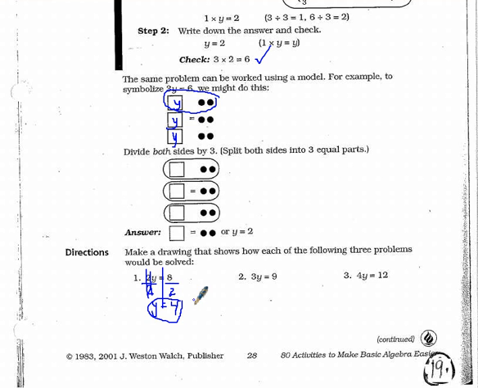Let's try number 2. 3y equals 9. Here's our variable. It's being multiplied by 3. We're going to undo multiplication with division, so we're going to divide by 3. Whatever we do on one side of our equation, we need to use our properties of equality to keep the balance.